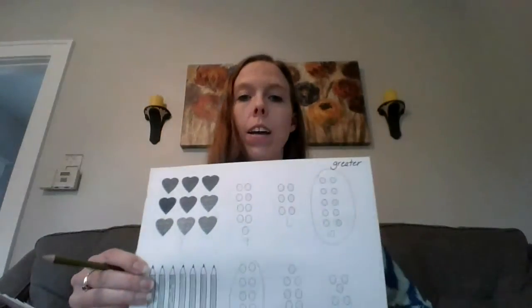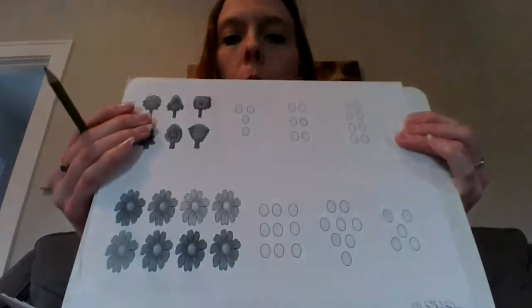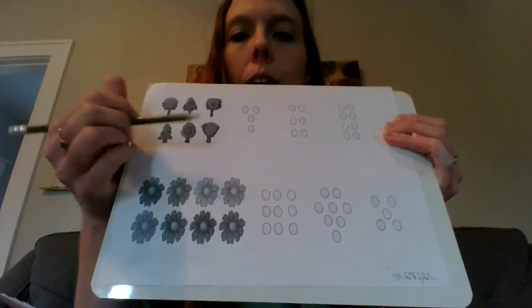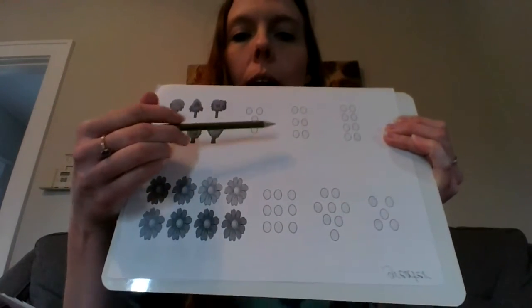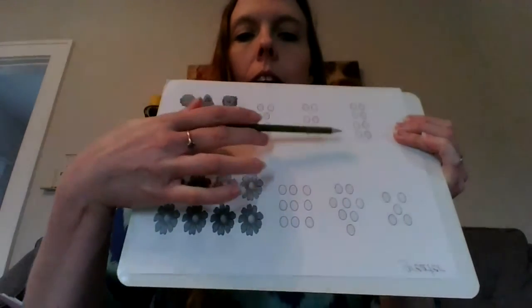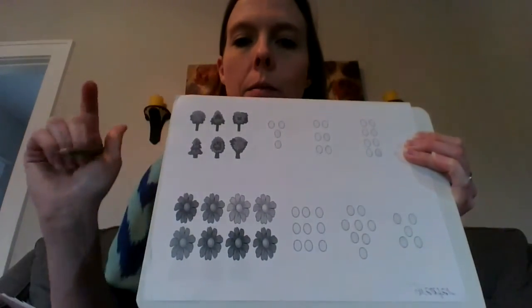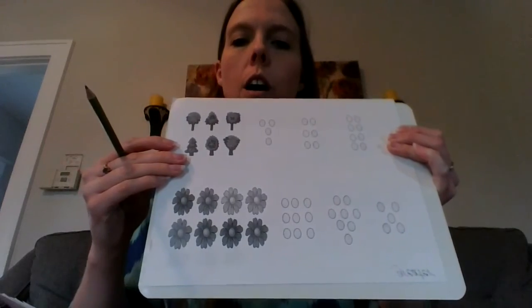Okay. Your job for today is to do this side of your paper, then flip it over and do the side with the trees and the flowers. Count the trees, write how many, count the dots, write how many, count the dots, write how many, count the dots, write how many. Circle the set that is greater. Tomorrow we'll practice working on less.